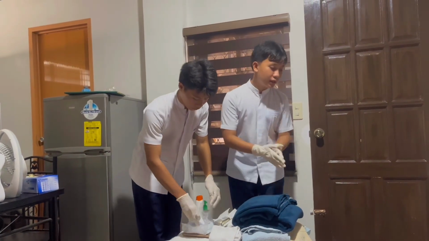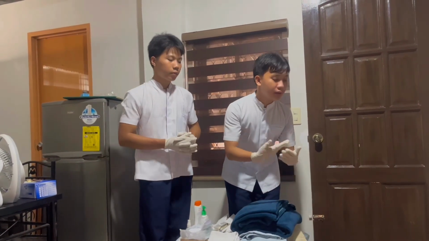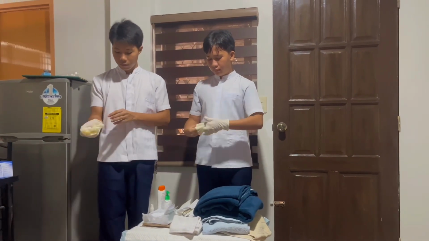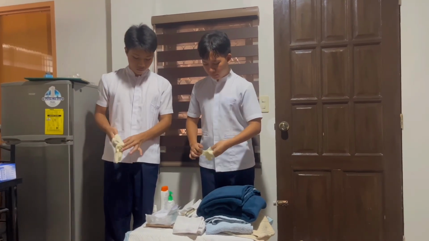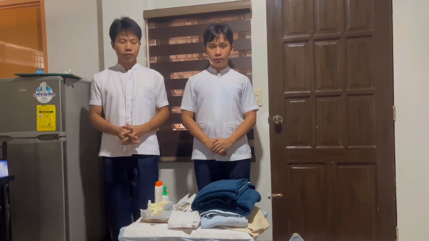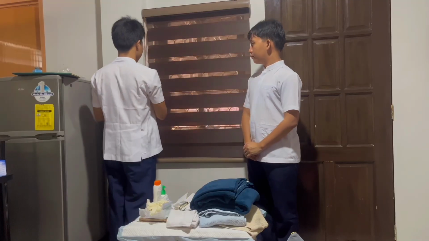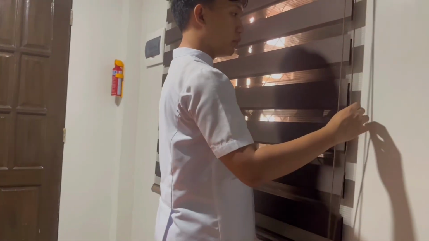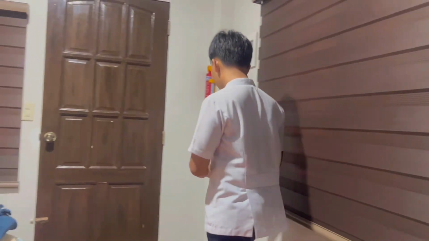And then ask for toileting needs. For males, use a urinal. If females, offer a bedpan. And then remove your gloves. And then we provide privacy to ensure that our client's dignity is protected.